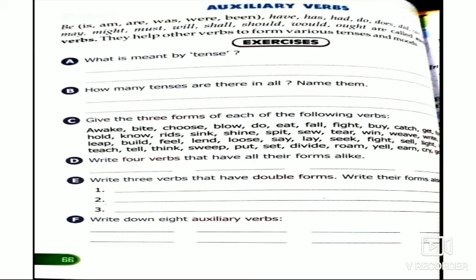Next we have auxiliary verbs. Auxiliary verbs we also call them as helping verbs.